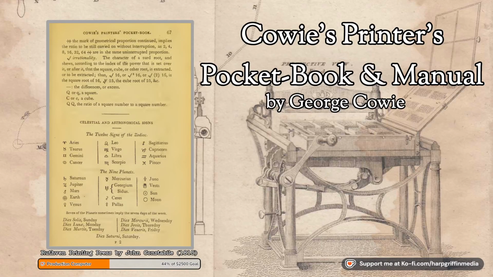The mark of geometrical proportion continued implies the ratio to be still carried on without interruption, as 2, 4, 8, 16, 32, 64 are in the same uninterrupted proportion.